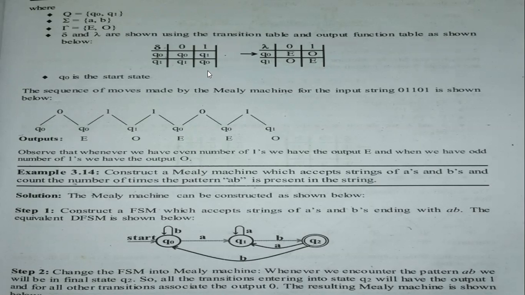So these are the outcomes. Now, if you start writing the output, observe it carefully. Q naught on receiving 0, where is it going? Q naught itself, with output even. When you reach this point, how many ones do you have? Zero ones. You may ask, sir, we found one zero, but still you are in even position. We are working over even number of 1 or odd number of 1.